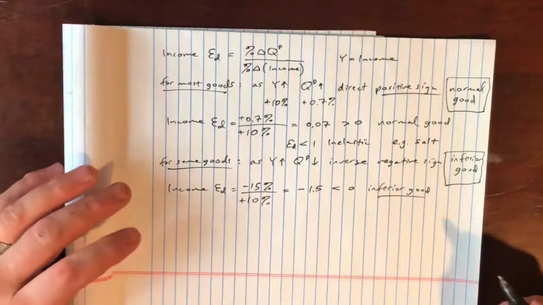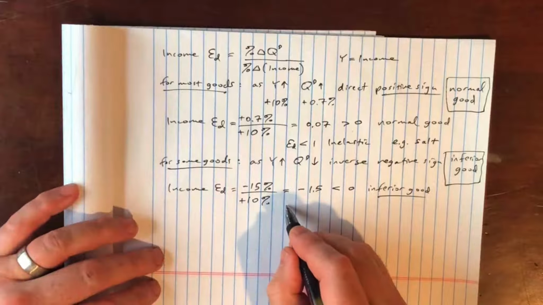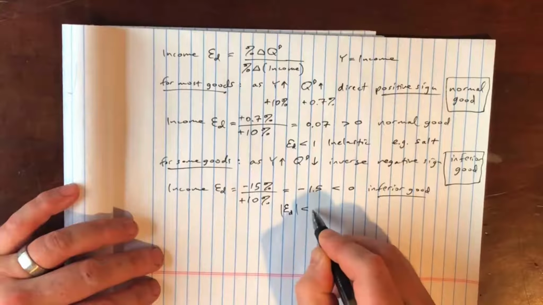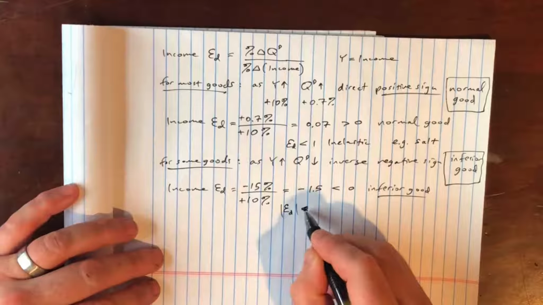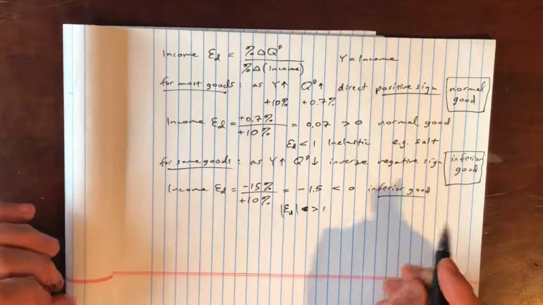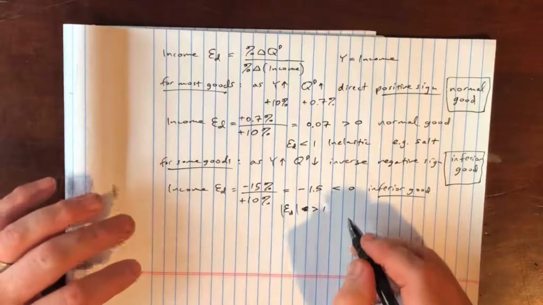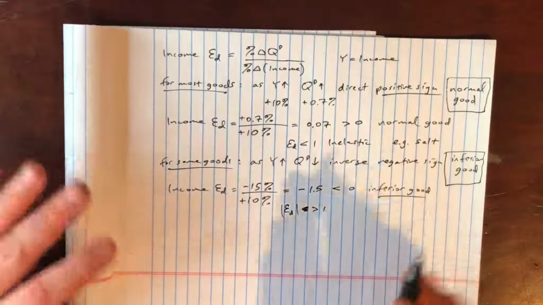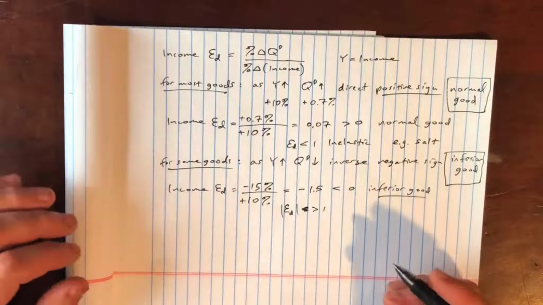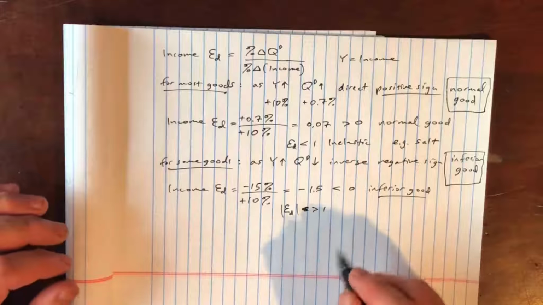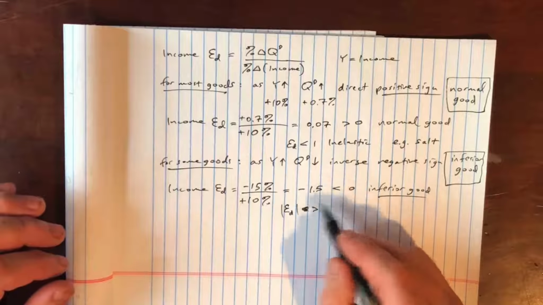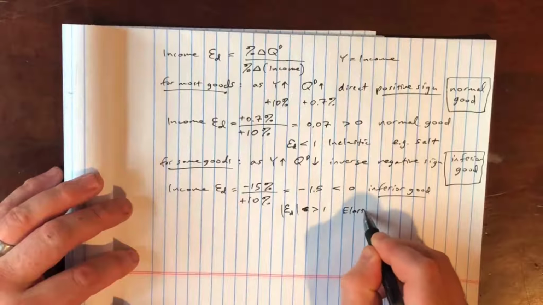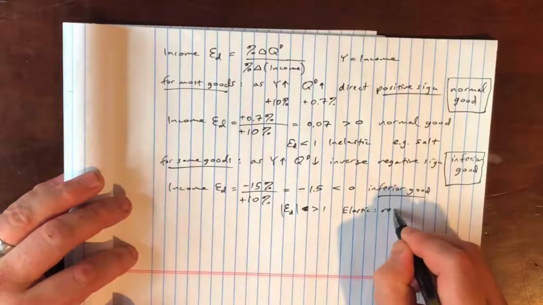And secondly, we want to look at the magnitude, okay? The absolute value of it is now greater than 1, all right? It's negative 1.5. We're not going to drop the sign, but if we just looked at the size of it, forget about the sign for the moment, we would see it's greater than 1. And this tells us that it's fairly responsive, in other words, elastic.